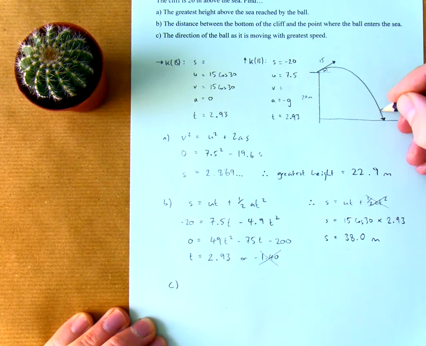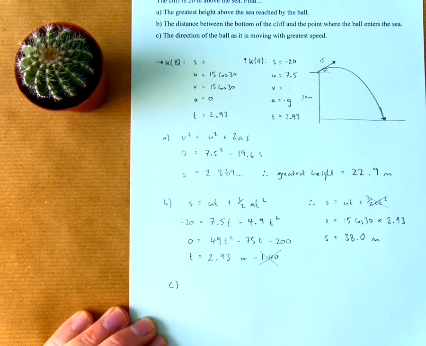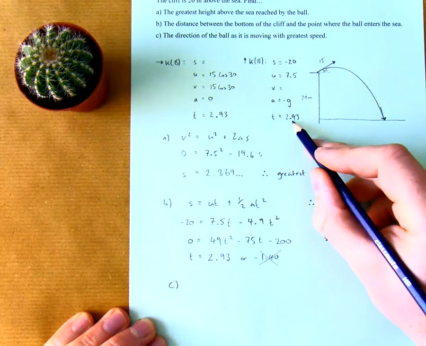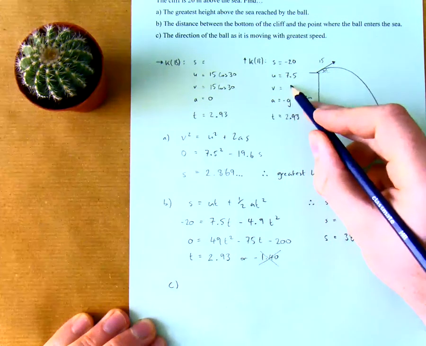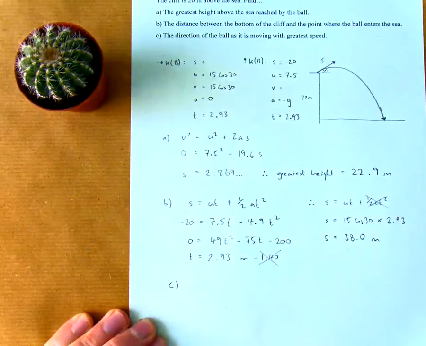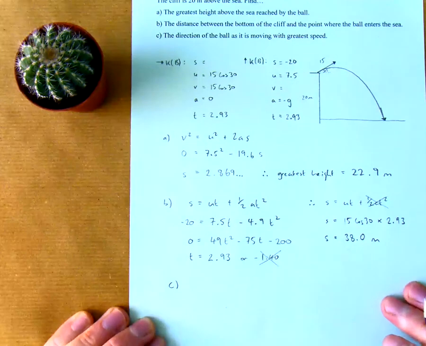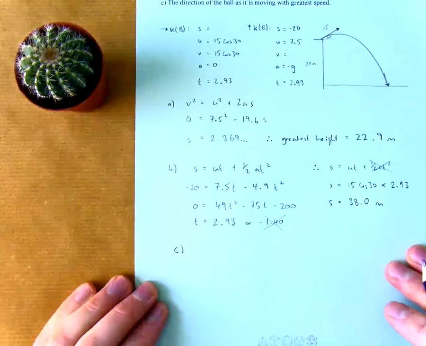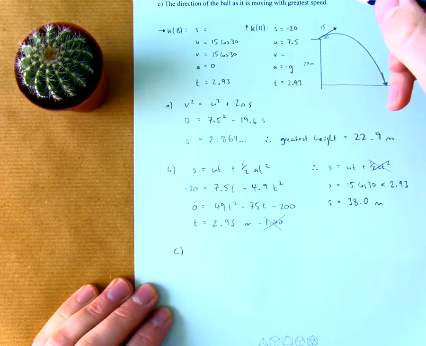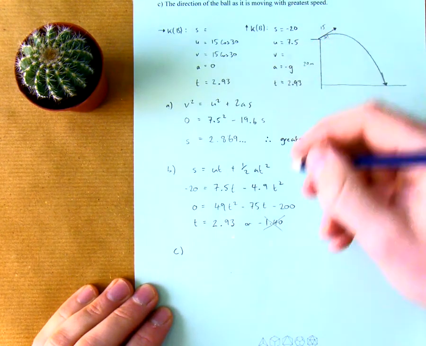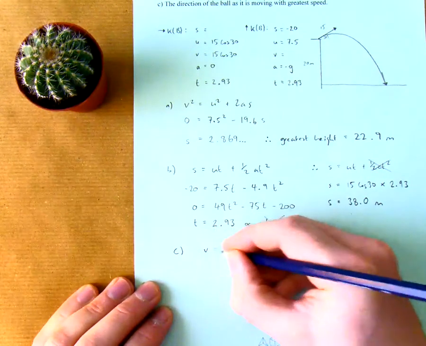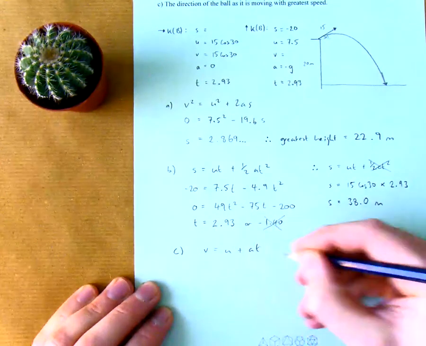So we want to find the speed and the direction at which it hits the sea. So I'm going to use my 2.93 now to work out this v, put it together with this, and I can work out the direction of the ball as it's moving with greatest speed. So let's just do v equals u plus at for this part of the question. V equals u plus at.